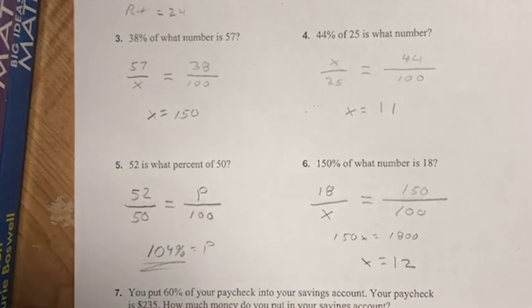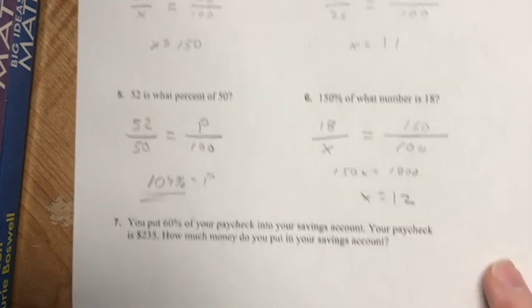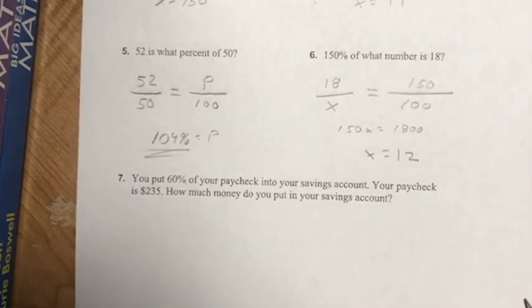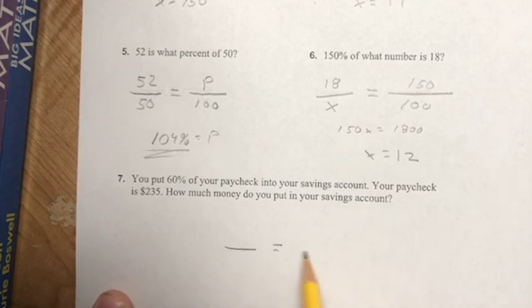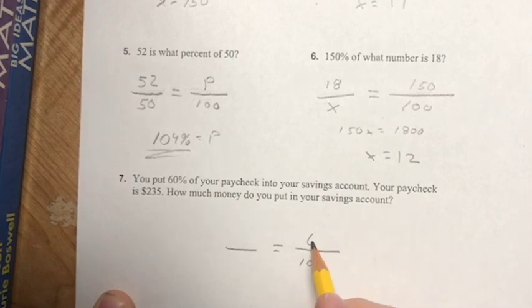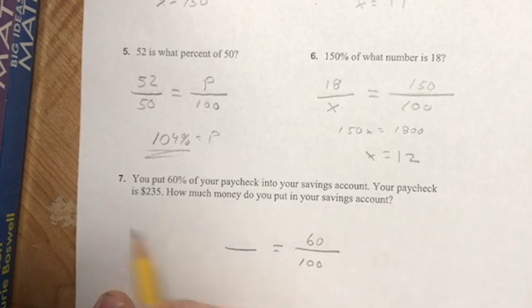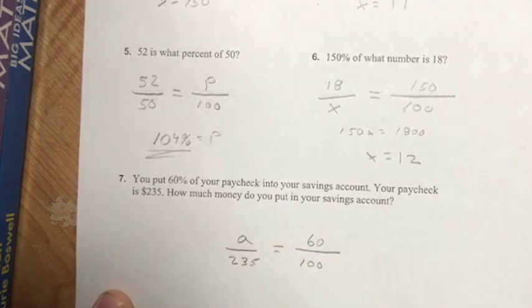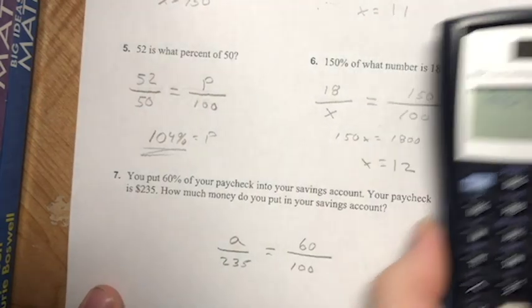All right, let's do number 7 together. You put 60% of your paycheck in your savings account. Your paycheck is $235. How much money did you put in your savings account? So we're going to do the same concept. We're going to set up our proportion over 100. We know that we're going to put 60% of the money in our account, and our paycheck, that's my whole, happens to be $235. So how much money did I put in there?